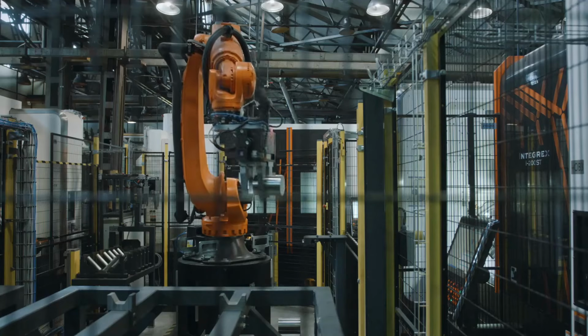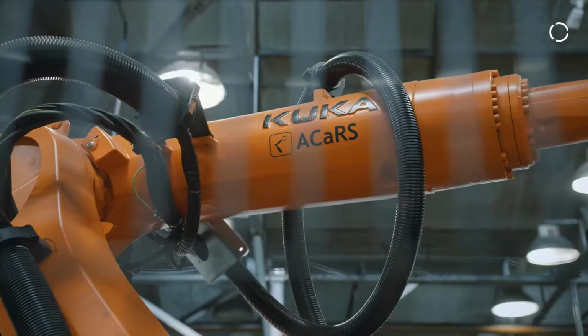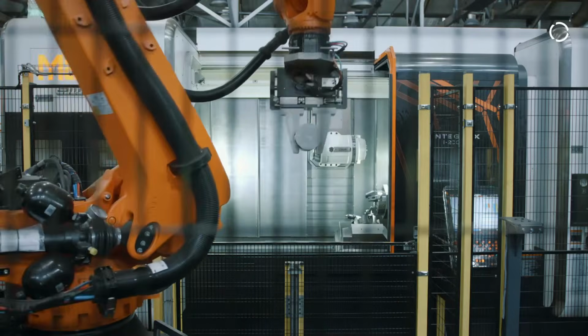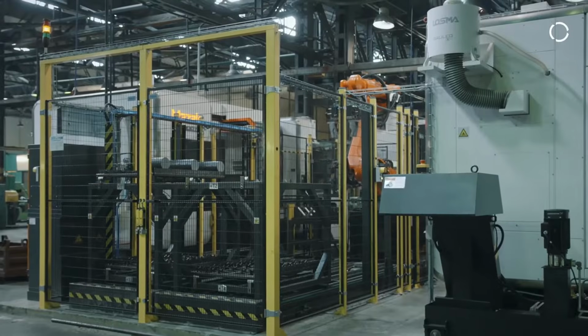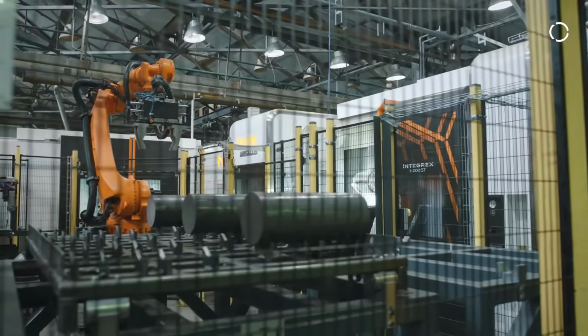What is a degree of freedom? It's the fundamental engineering concept that defines the dexterity, flexibility, and versatility of any robotic system. The degree of freedom is defined as the number of independent movements a robot can execute. Simply put, it's the number of axes or joints the robot has.